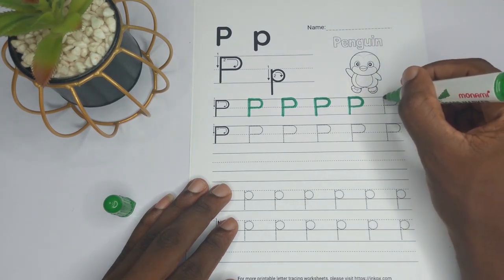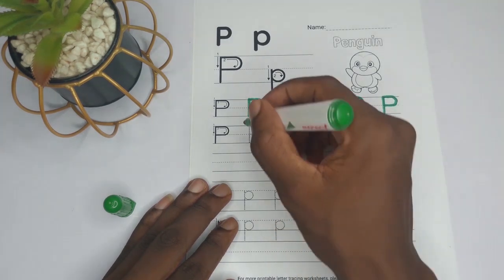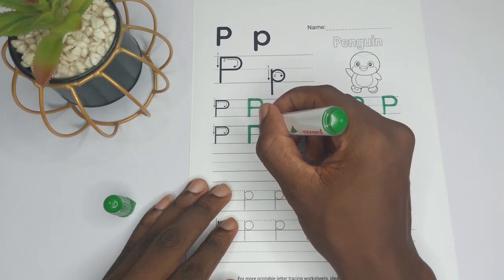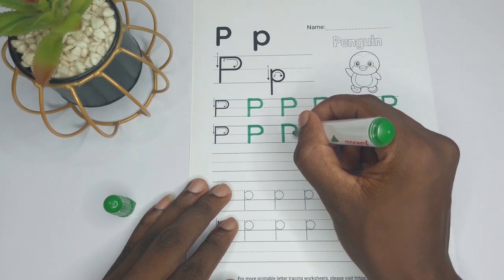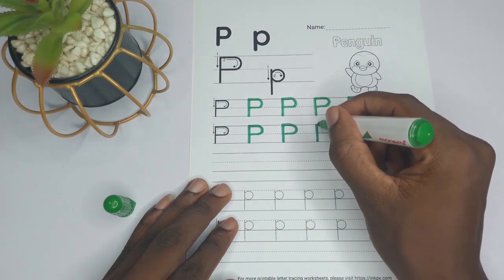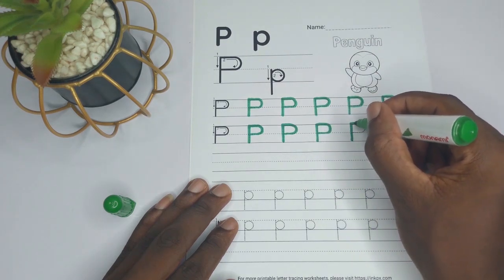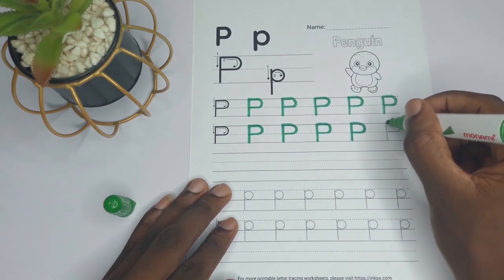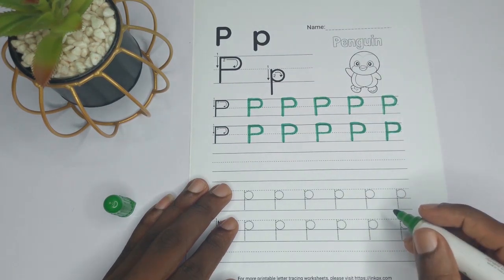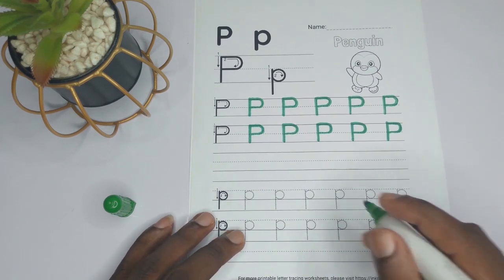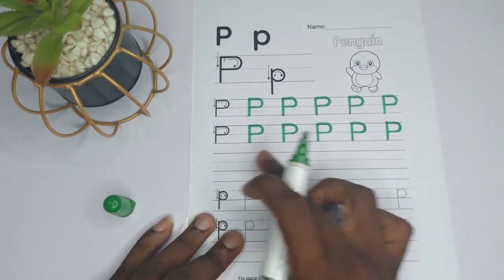One more. Straight line, and then we curve like this. Very good. Let's continue. Okay, more practice. Very good. Okay, very good. Now let's continue and practice how to write a capital P ourselves without the guideline over here, or the dotted guidelines over here.